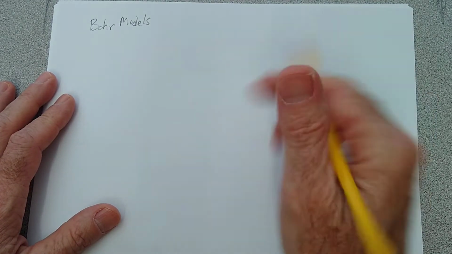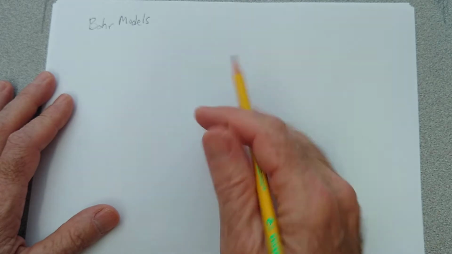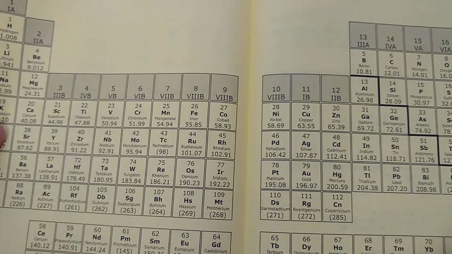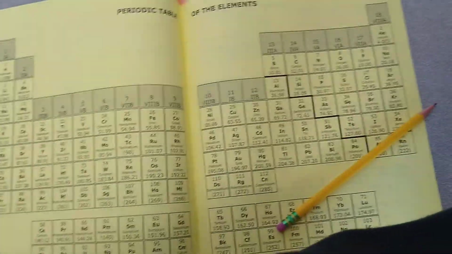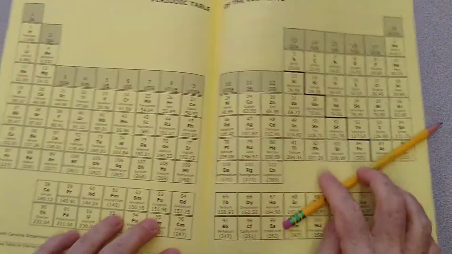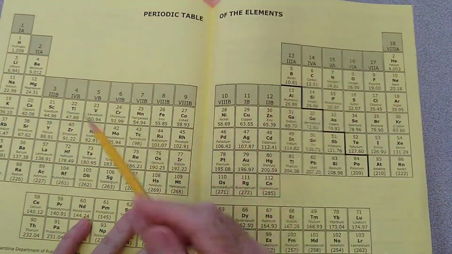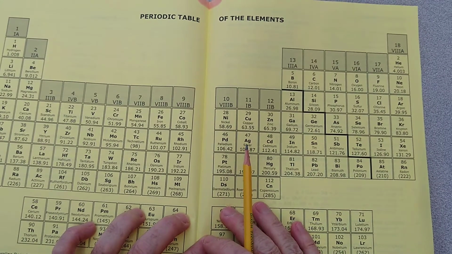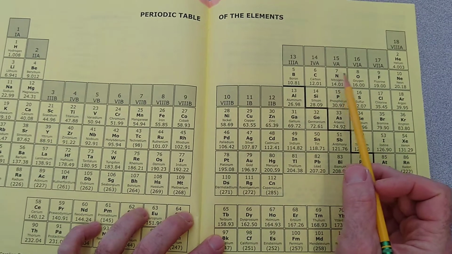So the first thing we're going to do, we're going to talk about Bohr models. And I want you to remember that Bohr models match the periodic table. If we're looking at this periodic table right here, then we can predict what the Bohr models will look like. Now, first of all, start with some simple Bohr models. How about a Bohr model of oxygen?